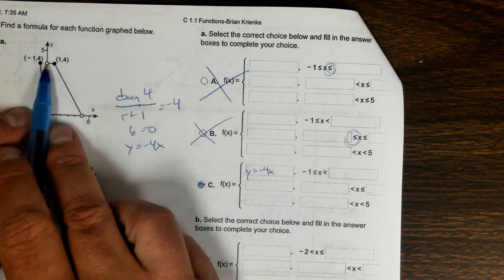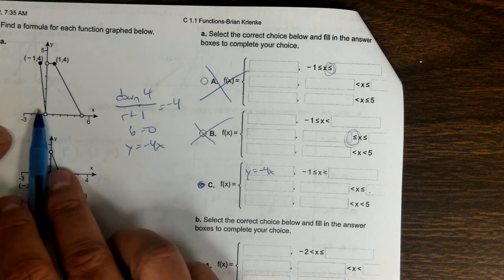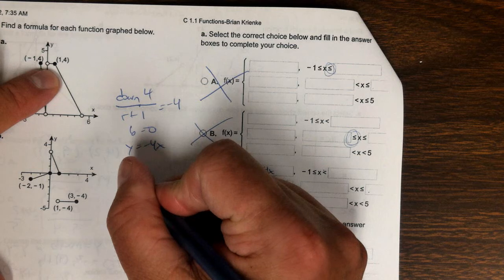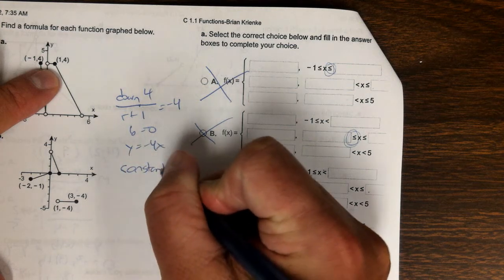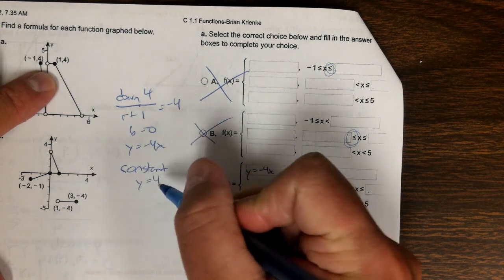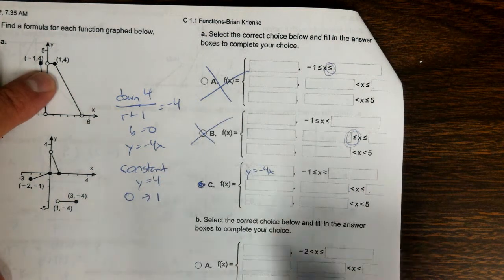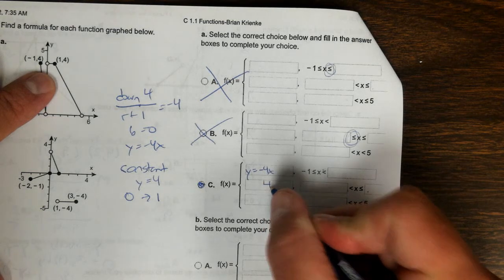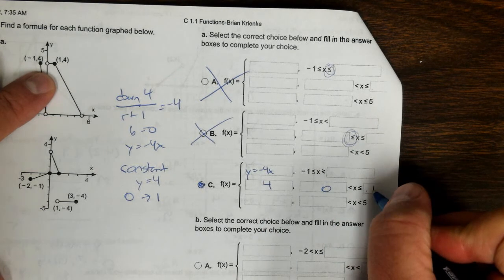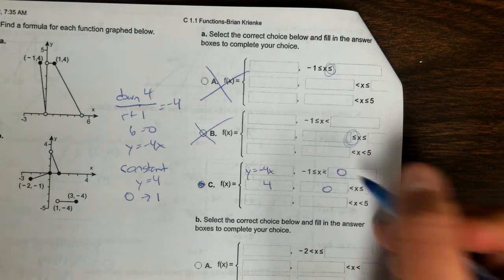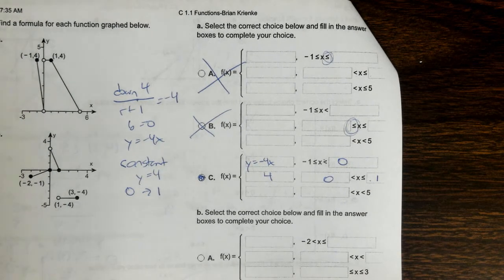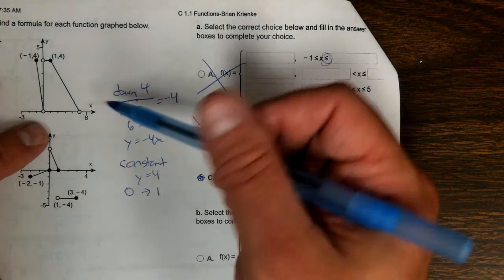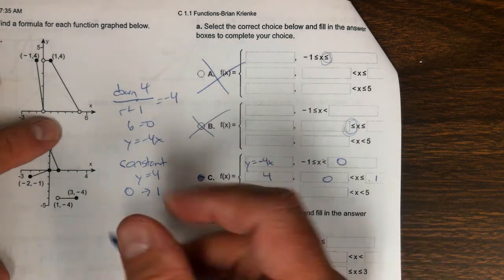The next part is the constant part. Remember, the first part is decreasing, and then it jumped, and then your constant. The constant part is y equal 4, and that happens from 0 to 1. So we go 4 from 0 to 1. And by the way, I needed to put the little 0 right there also. Okay. Then the last part is we're counting down from 4 to 0, so that's again down 4.